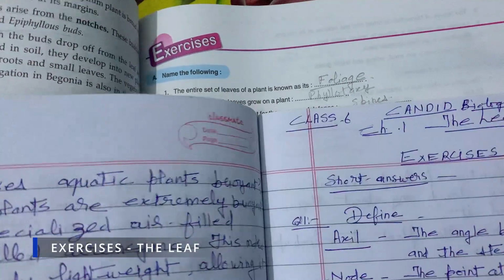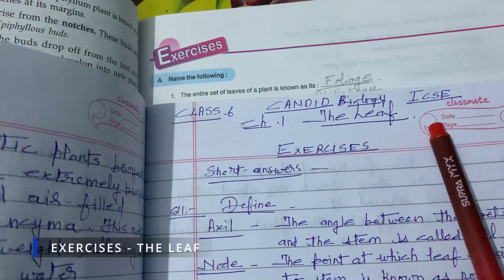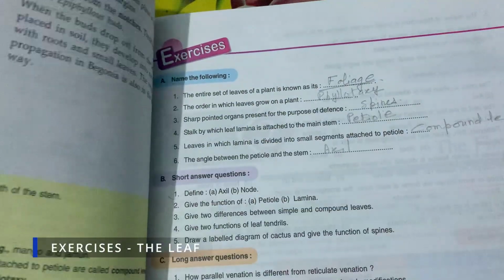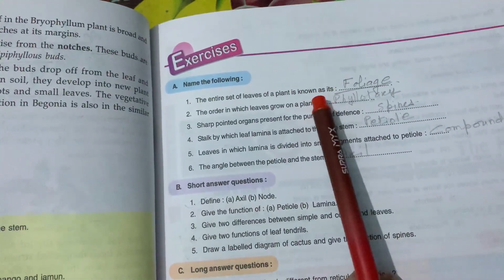Today I am taking class for Class 6 ICSE Biology, Chapter 1, The Leaf, exercises. Chapter 1 I already explained to you in the previous video. Now first we proceed with the exercise.